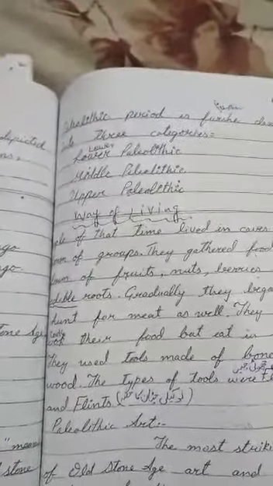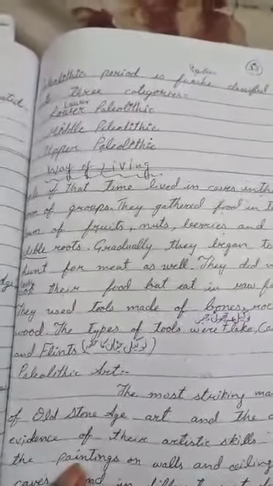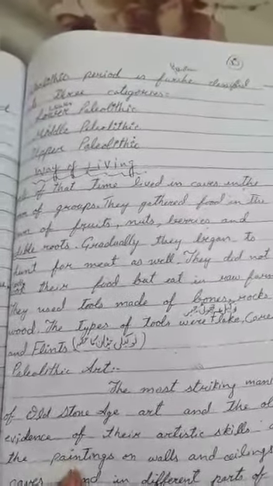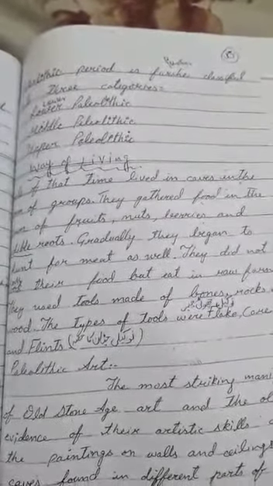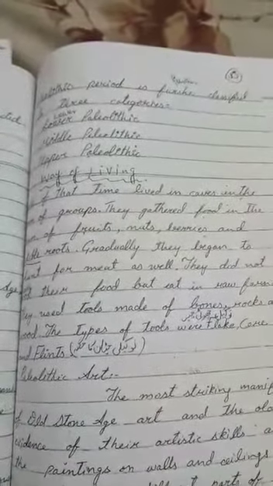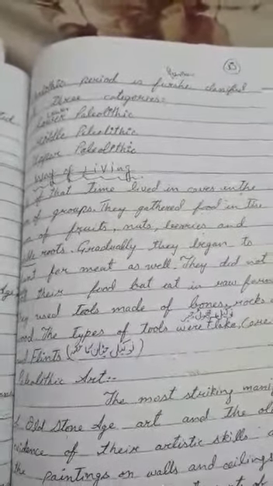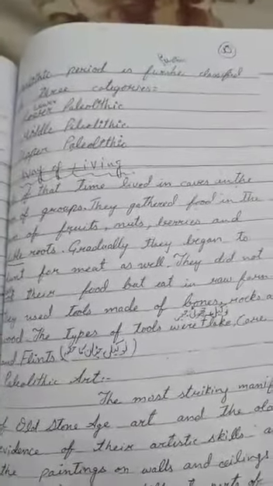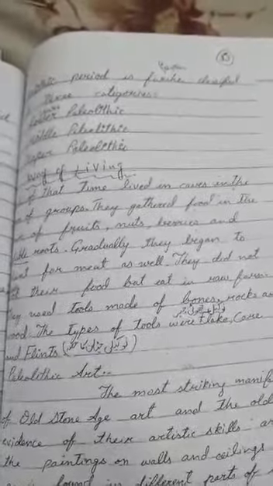The way of living, it means how the people used to live. Most probably people used to live in caves, because it is the cave art. So people used to live in the caves. They cultivated fruits and nuts and vegetables for their living. At the same time, they used different edible roots, nuts, and berries grown naturally in the jungles.